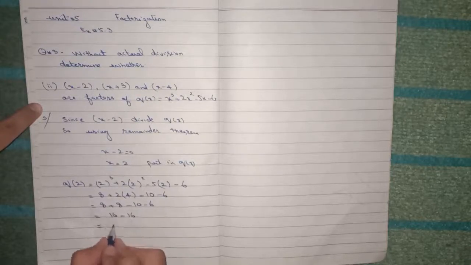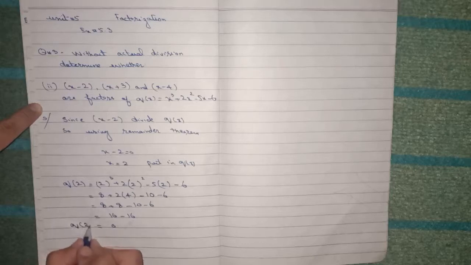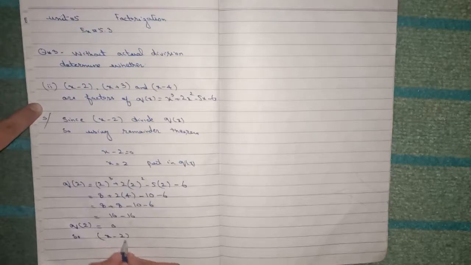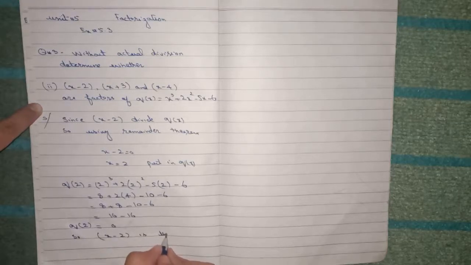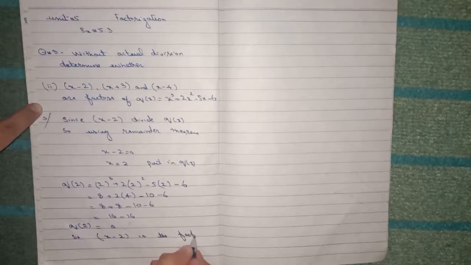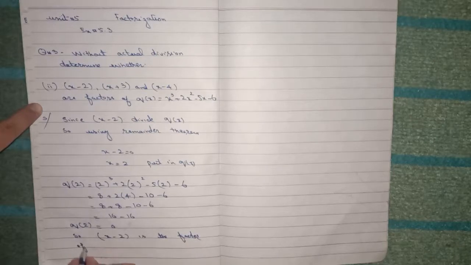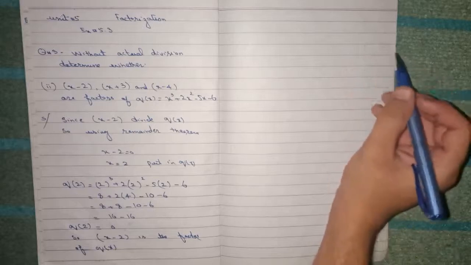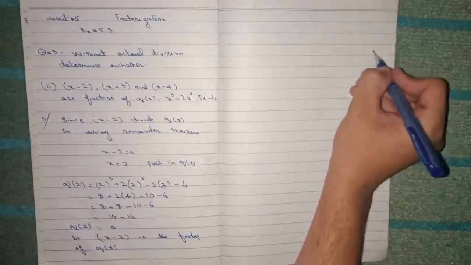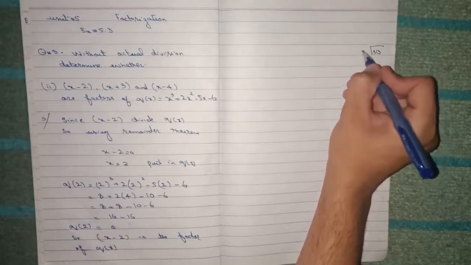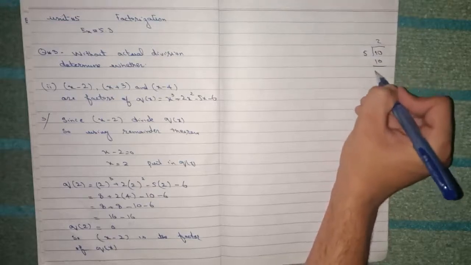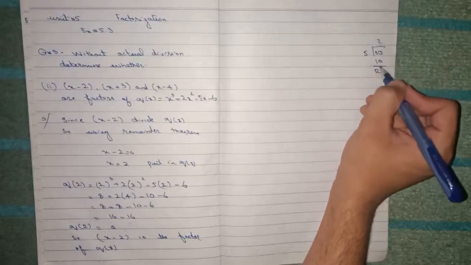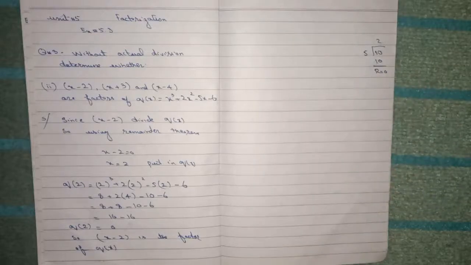So 16 minus 16 equal to 0. As the answer is 0, we will write: so x minus 2 is a factor of q of x. It is simple. If the answer is 0, we will say it is a factor of this. I am going to give you a reference again. If 10 is divisible by 5, 5 twos are 10, its remainder is 0, we will say 5 is a factor of 10. In polynomials it is the same.